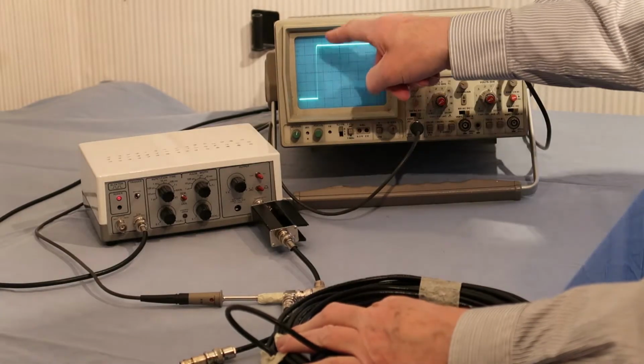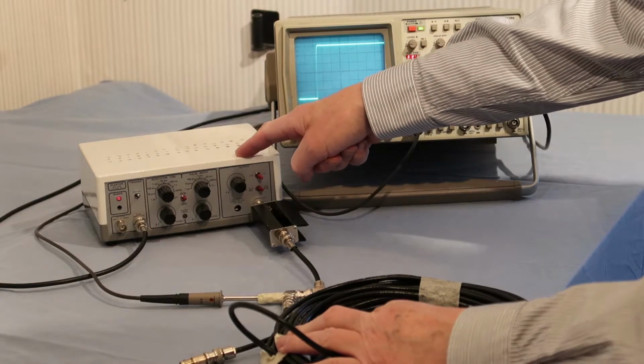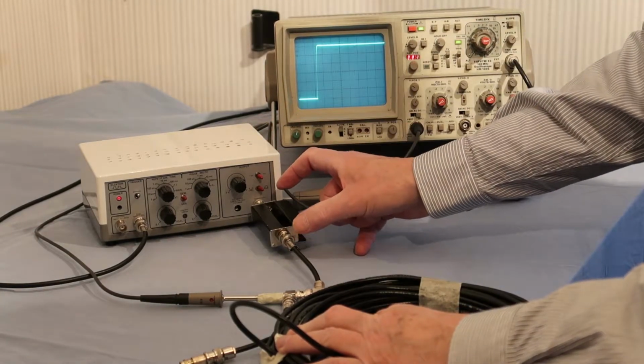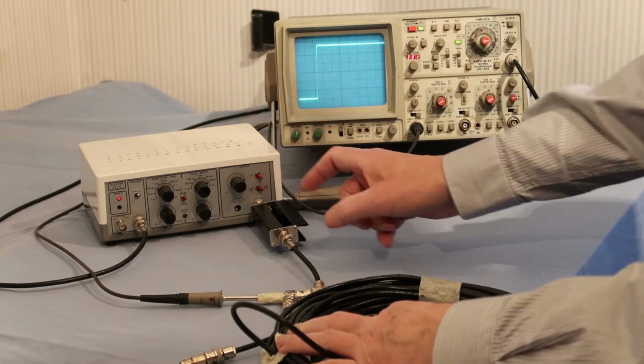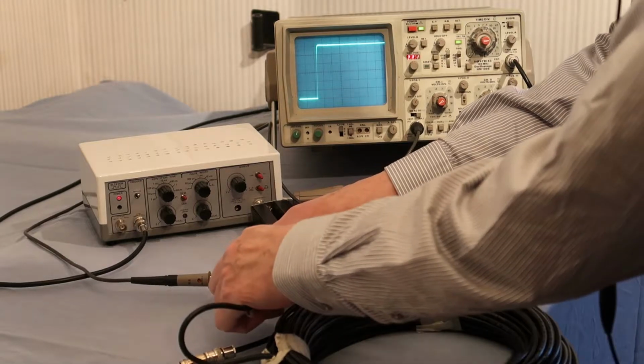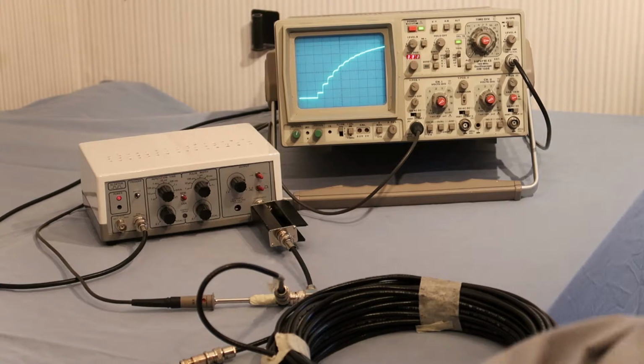This is the voltage from the pulse generator. I have 400 plus 50, 450 ohms here, and I connect the cable capacitor. And this is the charging curve of the capacitor.